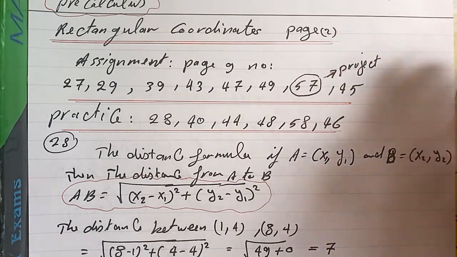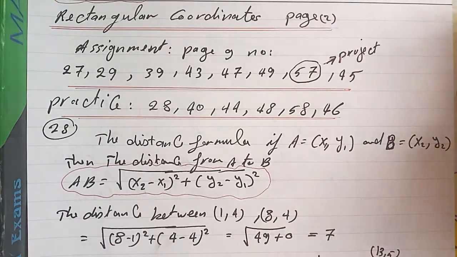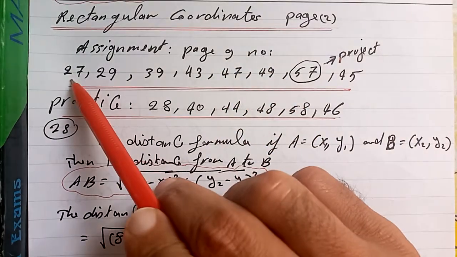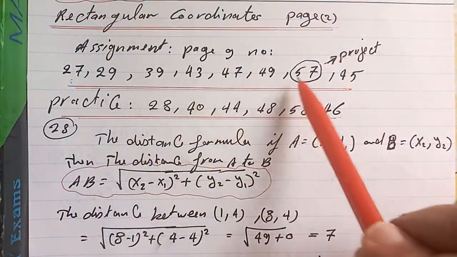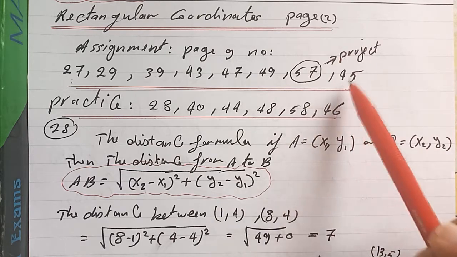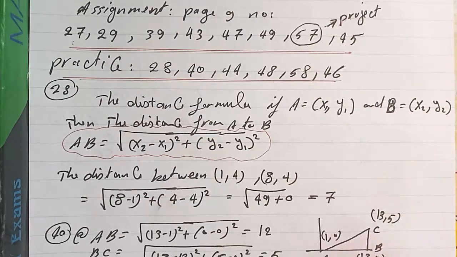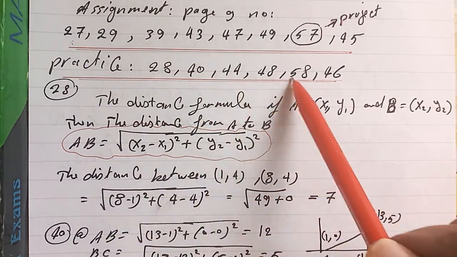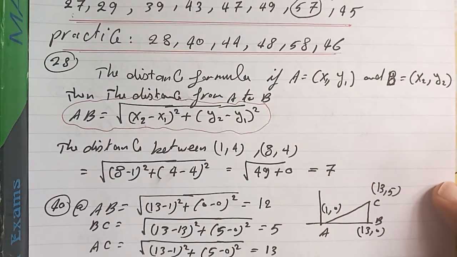This is in page 2. Your assignment will be page 9, numbers 27, 29, and so on. And this is your project, 57. And the practice, which I'm going to explain now, 28, 40, 44, and 46.